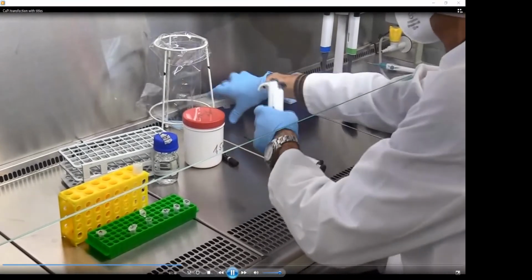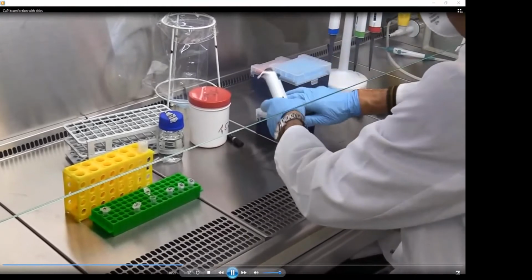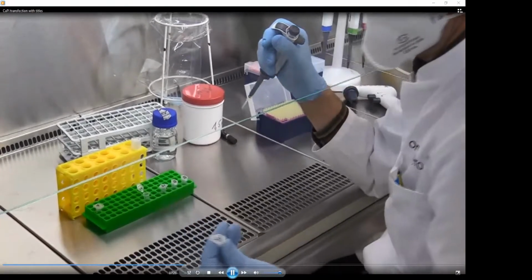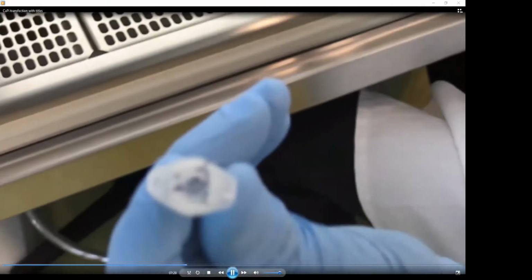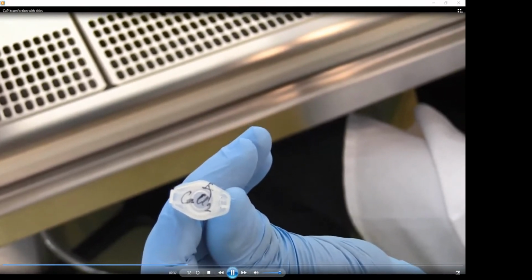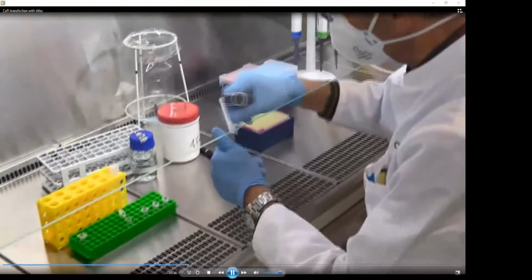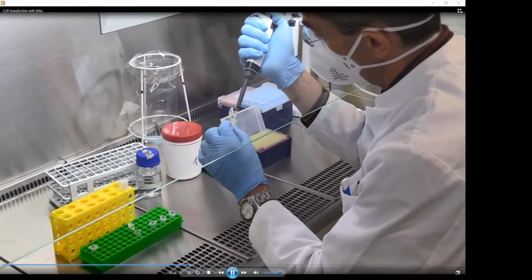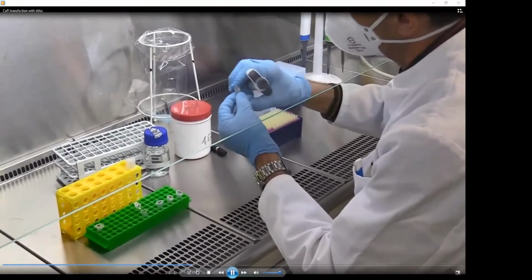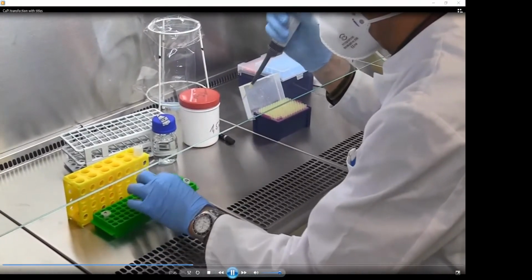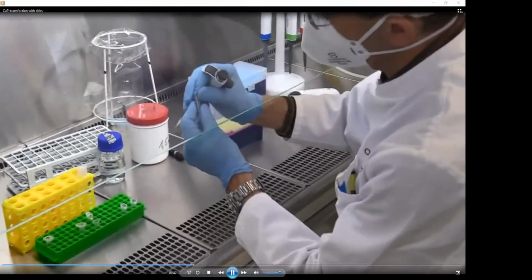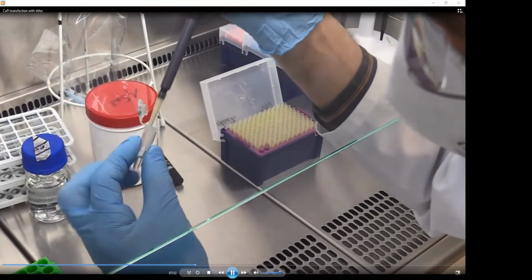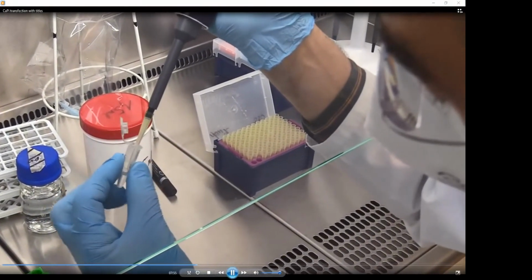Why it is necessary to add calcium chloride is to change the charge of the DNA to allow formation of the complex. So calcium chloride is positively charged, DNA negatively charged, and if you mix it, then in combination with this HEPES buffered cell line, it produces a complex which is then accepted by the cells and will get into the cells.